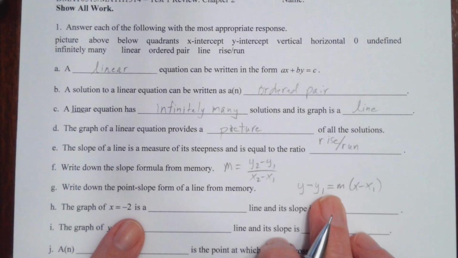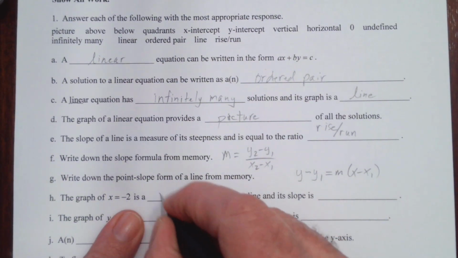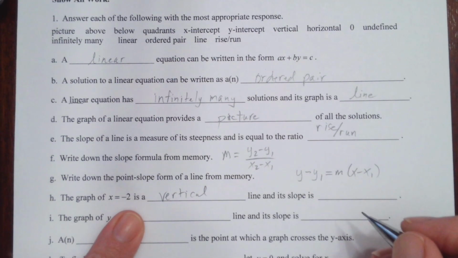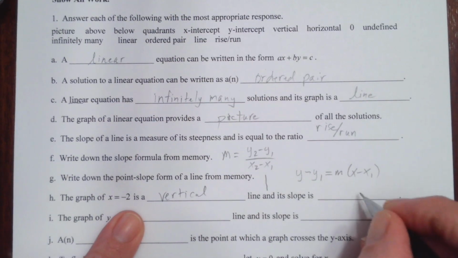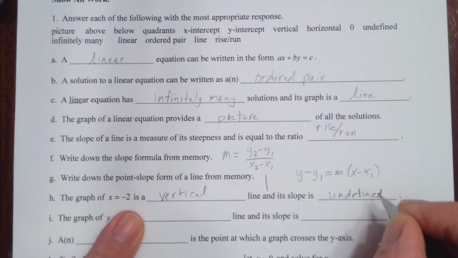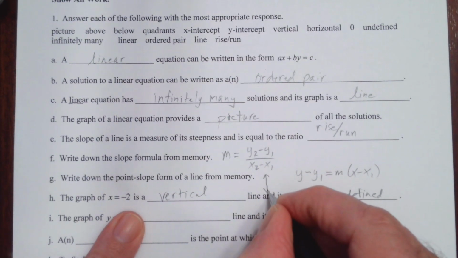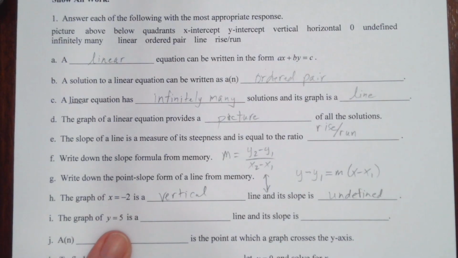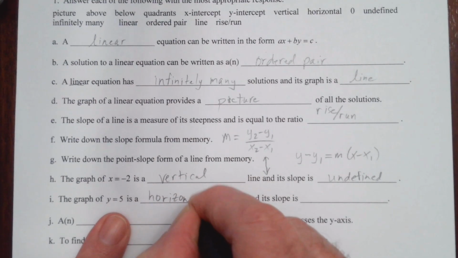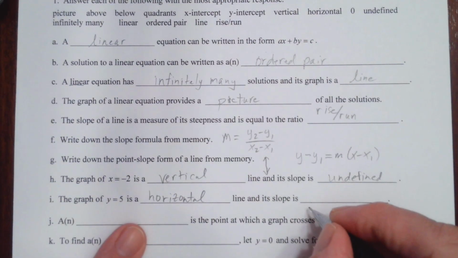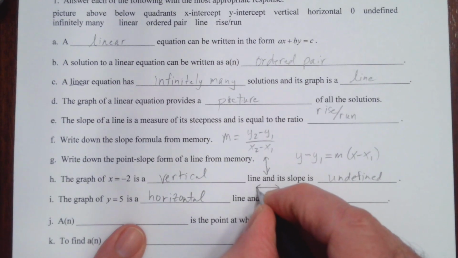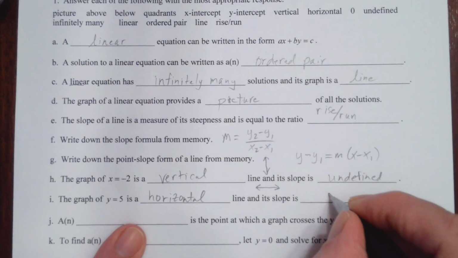The graph of x equals -2 is a vertical line, and its slope, remember if it's vertical, the slope is undefined. The graph of y equals 5 is a horizontal line, and its slope, well, that's one that goes this way. It's like walking on the floor. It's nice and flat. The slope is 0.